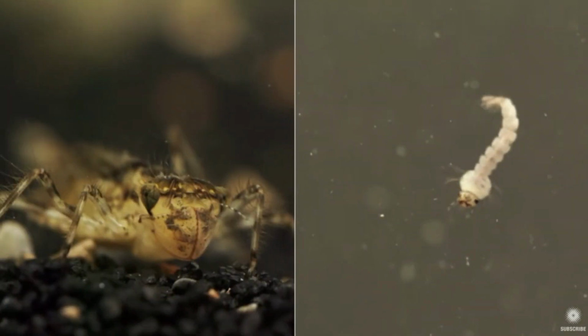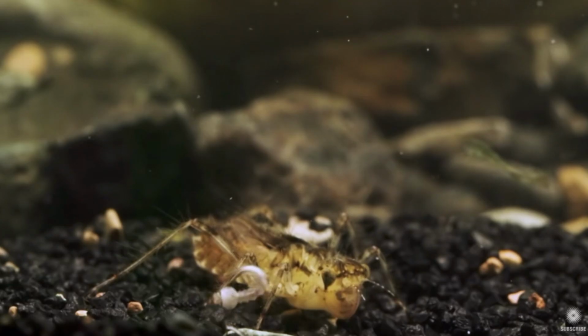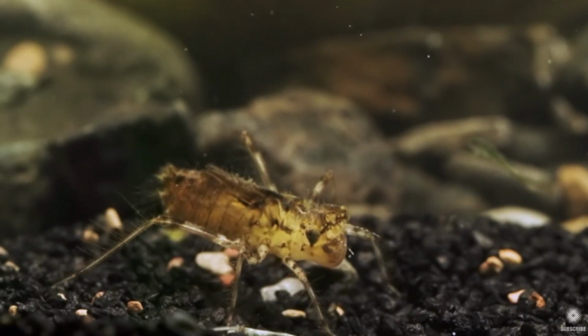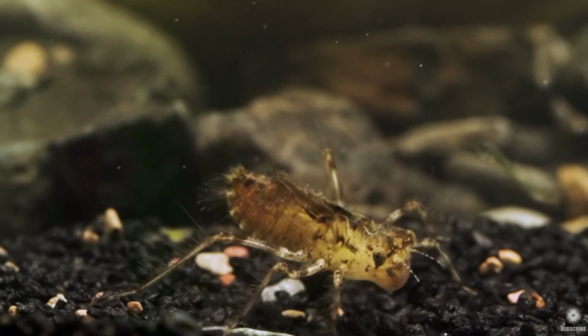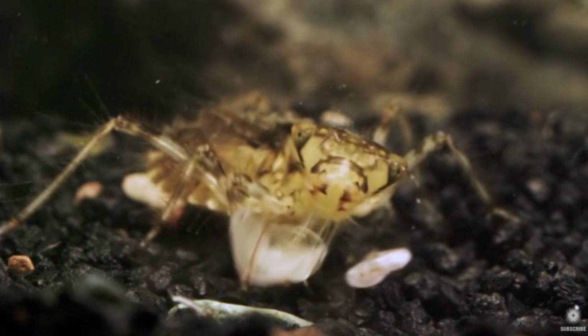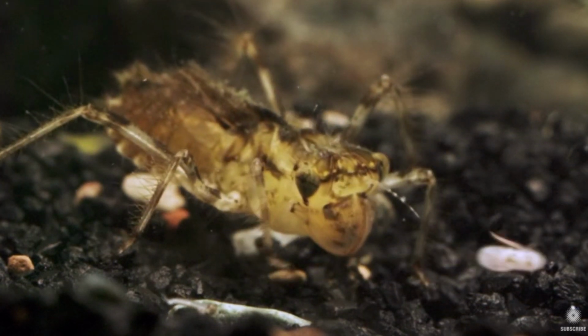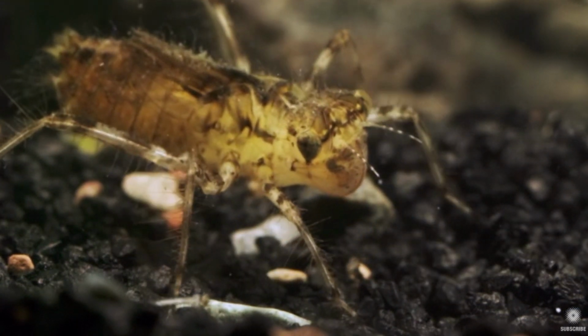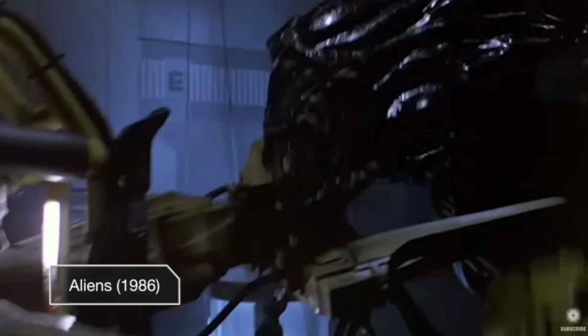It's a larva-eat-larva world down here. Did you see that? Let's slow it down. The nymph has a killer lip called a labium. Remind you of this creepy thing?